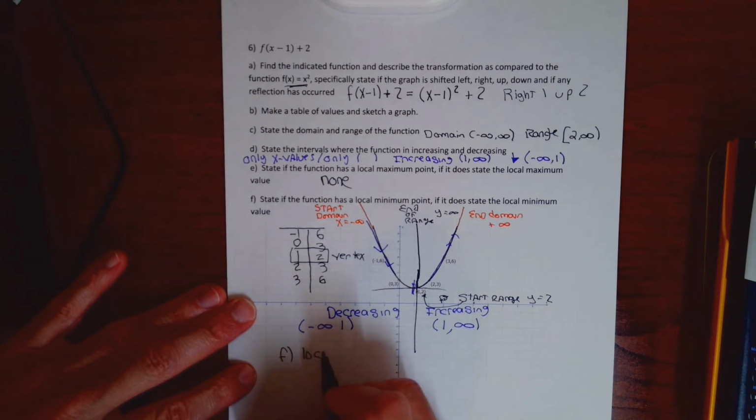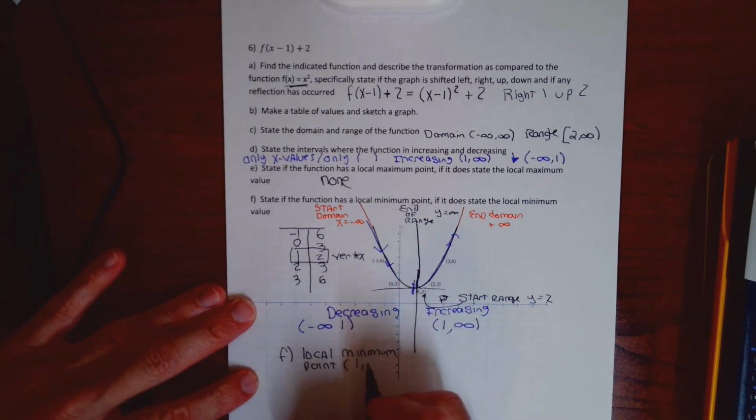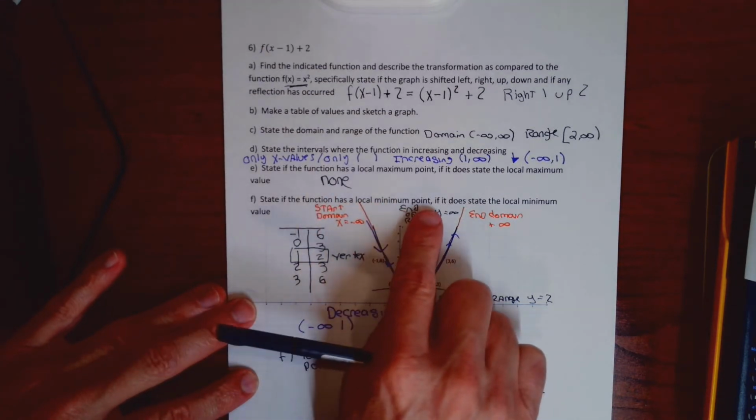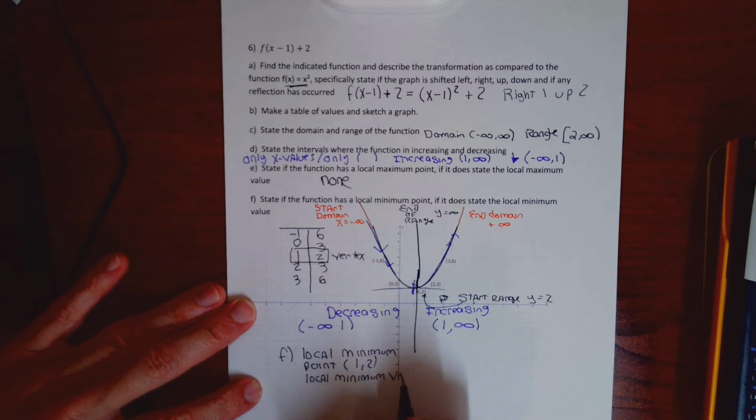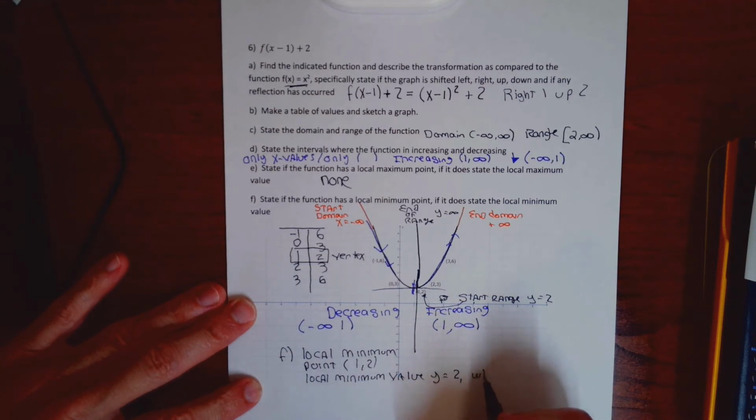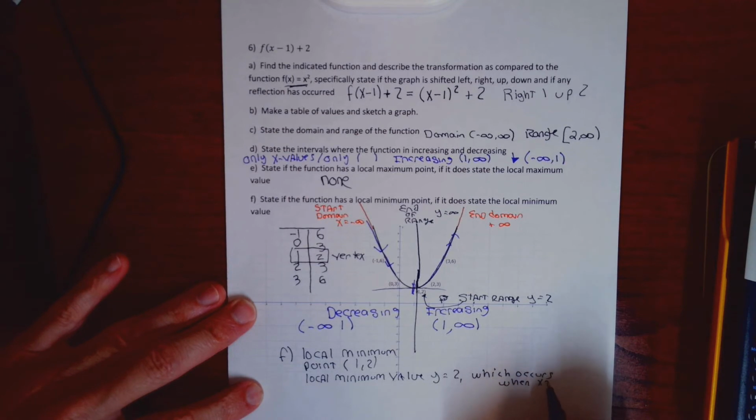The way it's worded, it almost sounds like it doesn't want the point. I should probably improve the wording, but I'll leave it for now. The local minimum point is the vertex of (1, 2). And then it says if it has a local minimum point, state the local minimum value. And then that's just the y-coordinate of the vertex. My local minimum value is going to be y equal to 2. And usually we tack on some words after it, adding in the x. So I'm going to say which occurs when x equals 1.